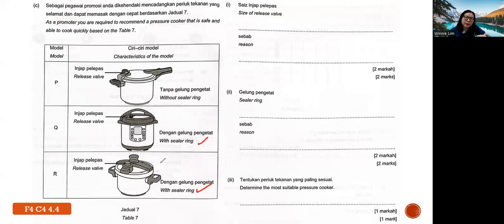But in terms of the release valve, the idea is a bit hard to identify. I think maybe it's the size. If you look at the diagram, this one seems smaller, this one seems bigger. So you want to release more gas after you cook, or faster. So the size of the release valve should be big.